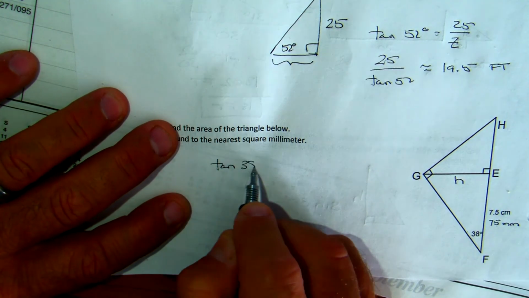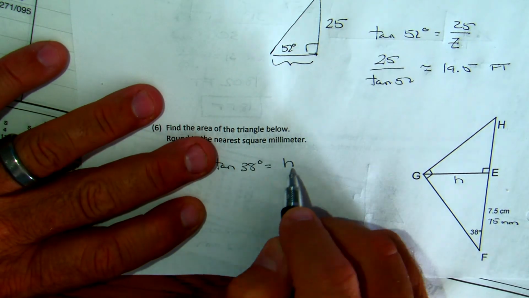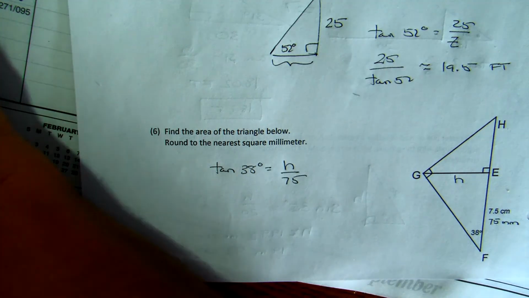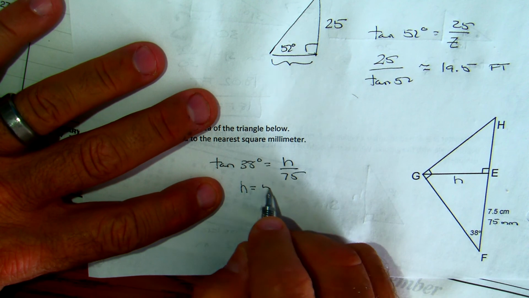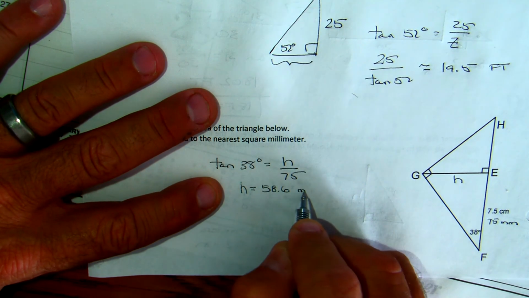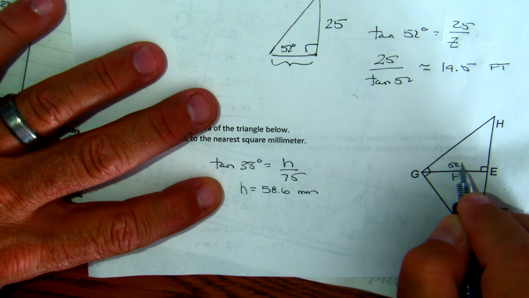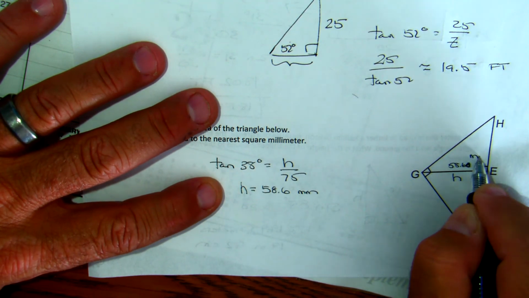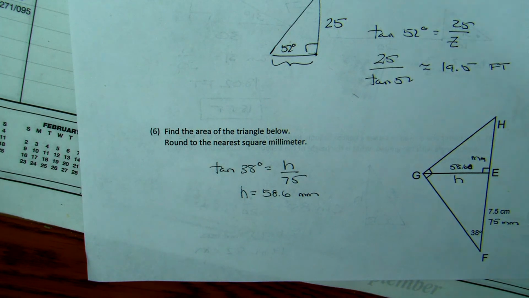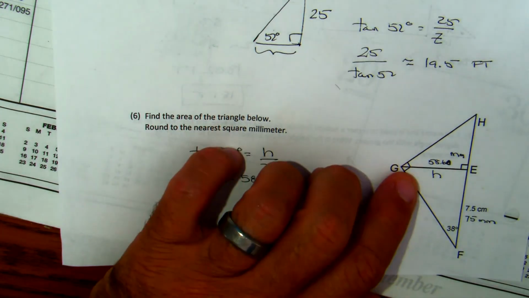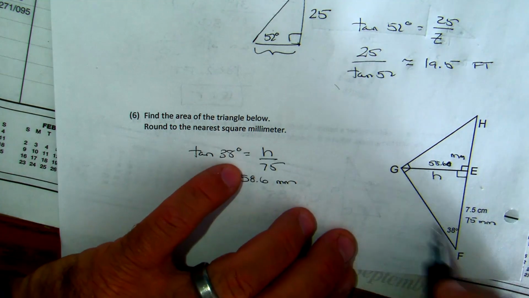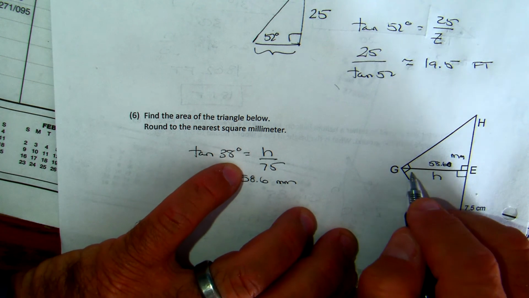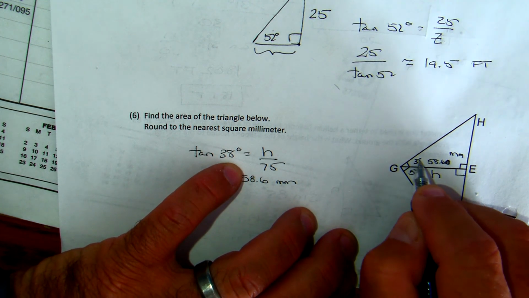So tangent of 38 degrees equals H over 75. When I do 75 tangent 38, I get 58.6. That's 58.6 millimeters. All right. Now, this is a 90-degree angle. Angles of a triangle add up to 180. This is also a 90-degree angle. These angles, remember from geometry, always add up to 180. So this one's got to be 52. This one's got to be 38.